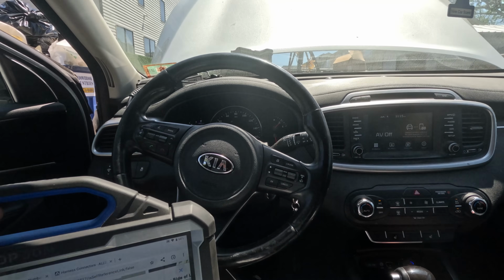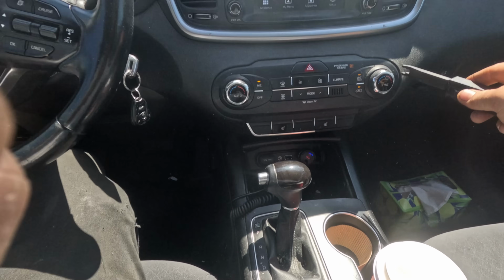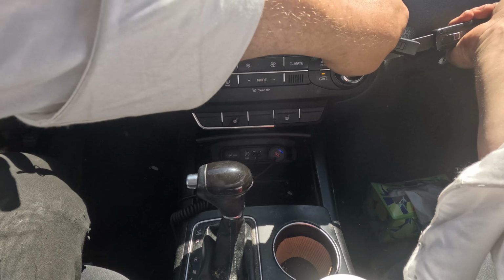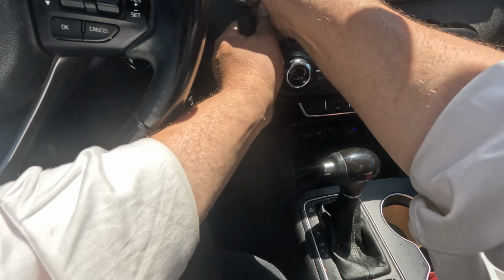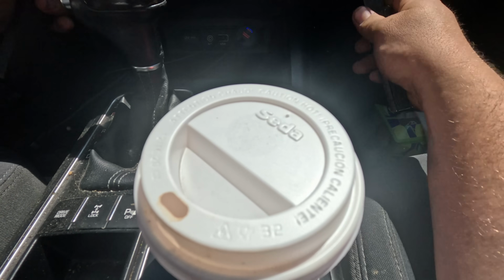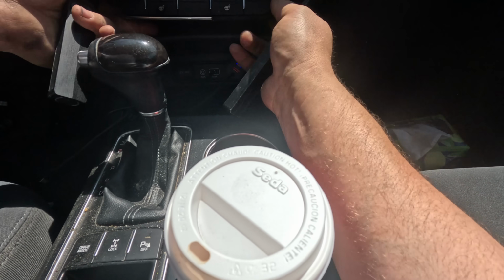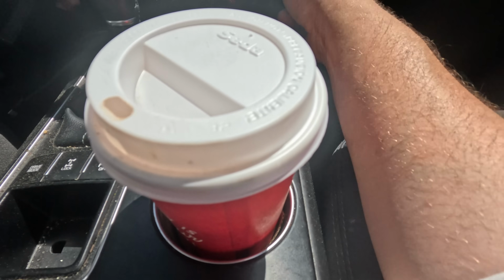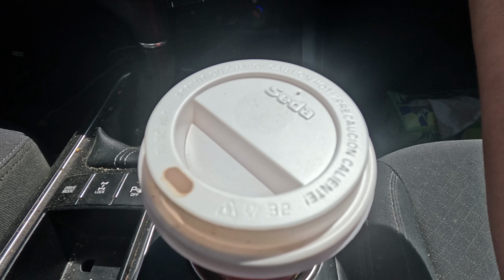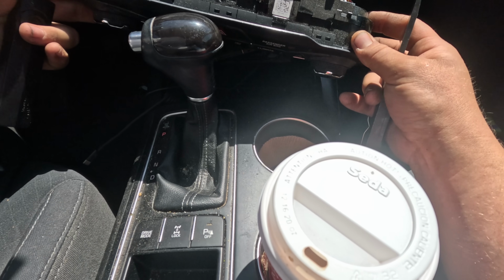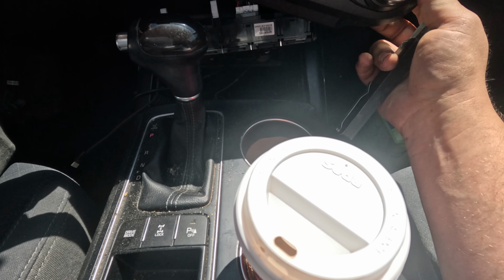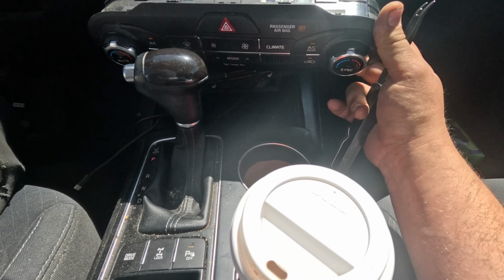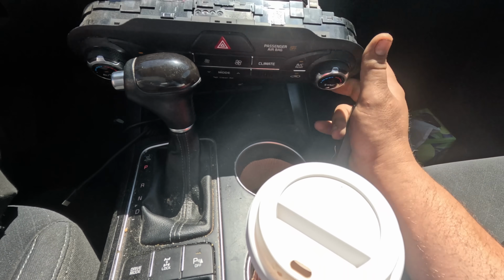Let's see if it pulls out easily. Well, it's missing the screws. You think the junkyard test changes already? I don't know.